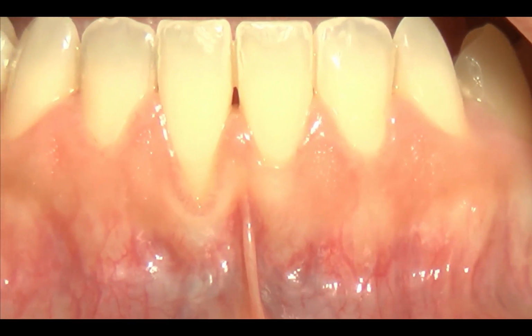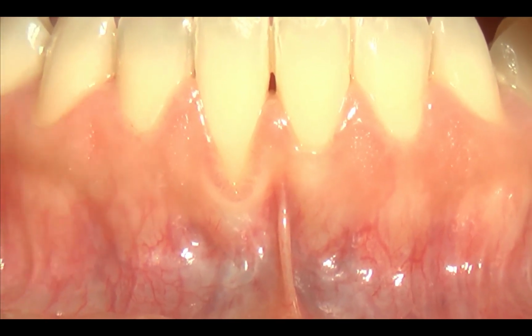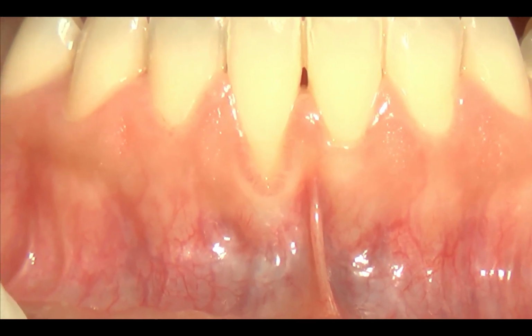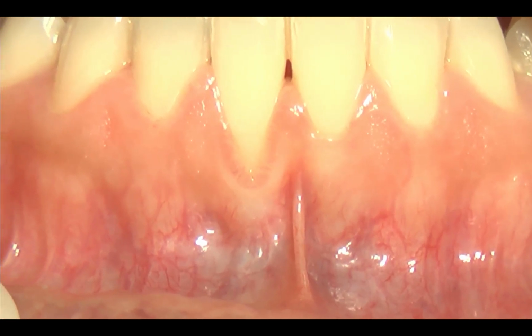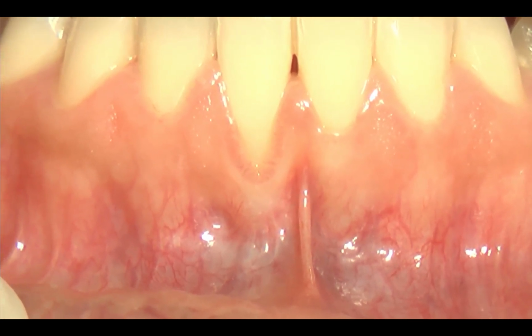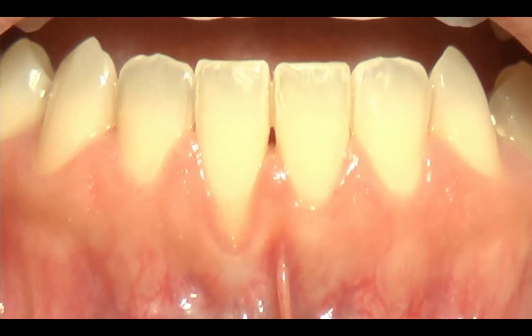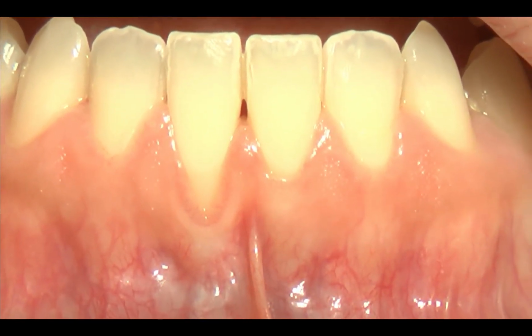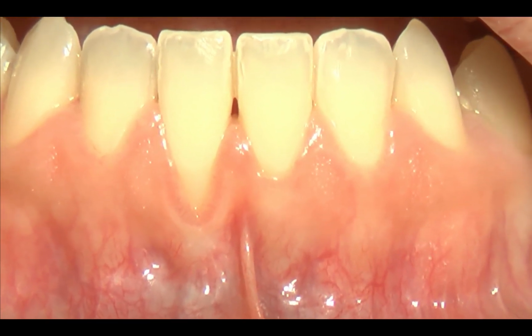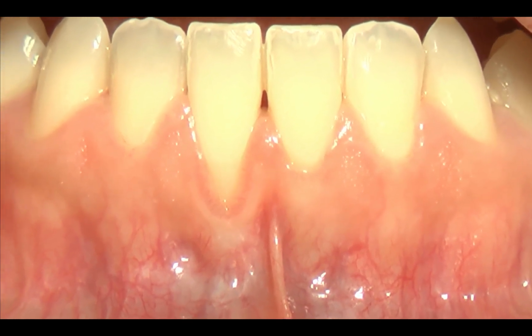You can see here the presence of a shallow vestibulum depth, and you will see it after anesthesia. And this is why treatment in the lower incisors is much more challenging with respect to the treatment of upper jaw.